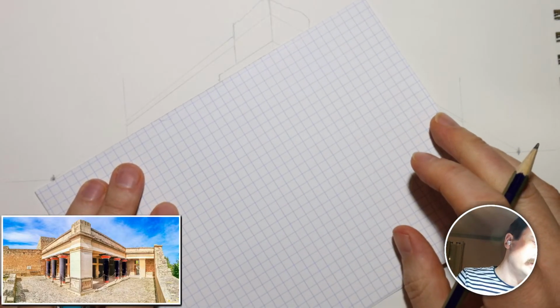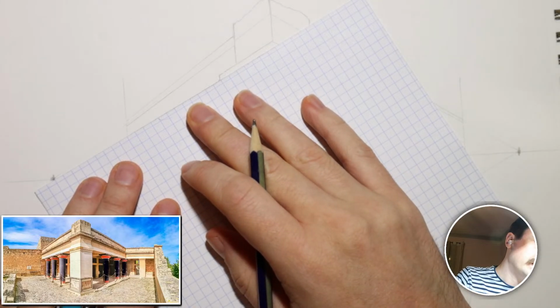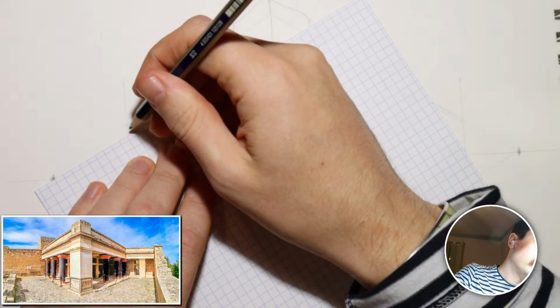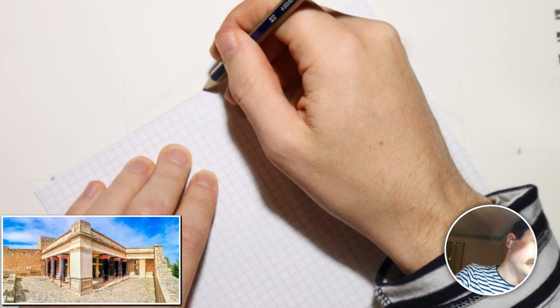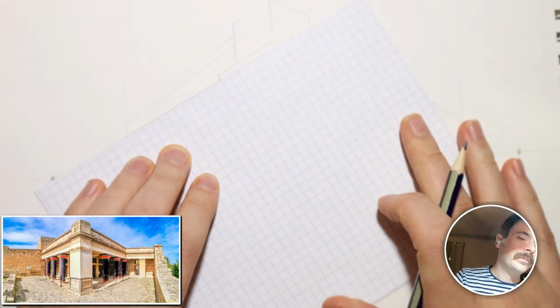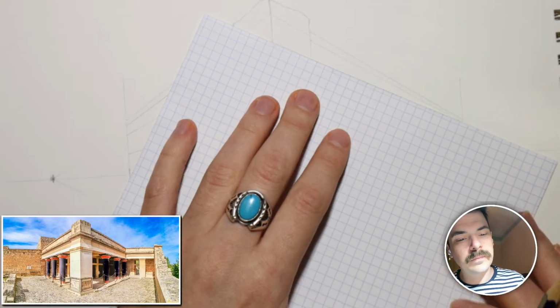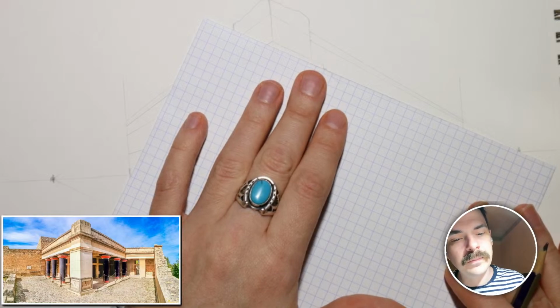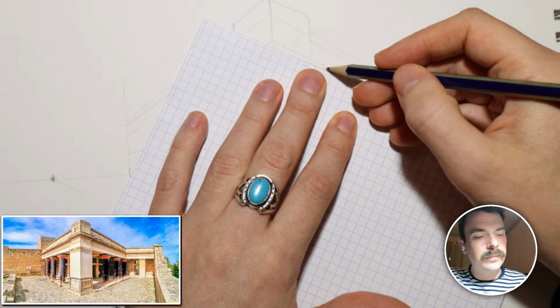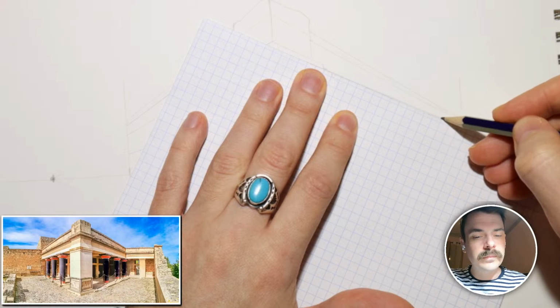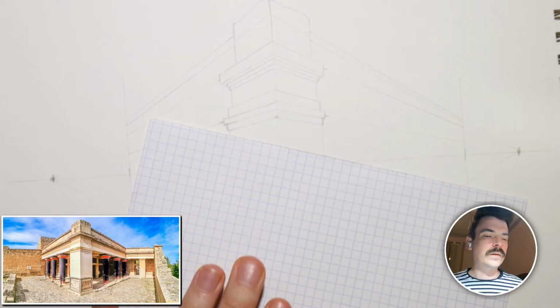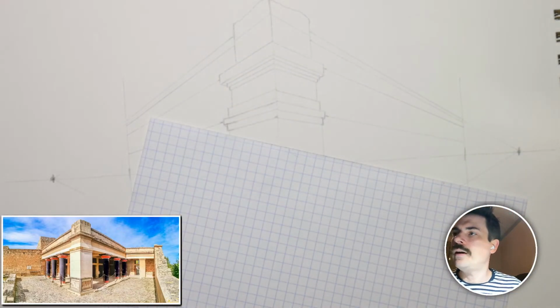And then we can send that one home to the vanishing point.